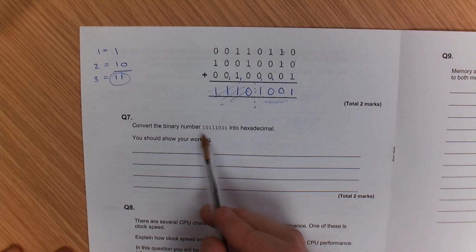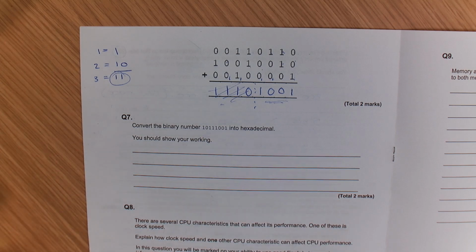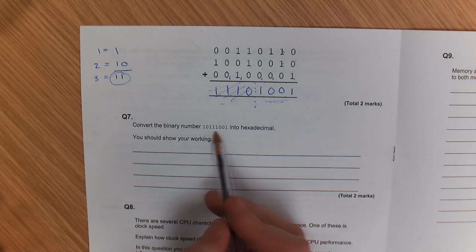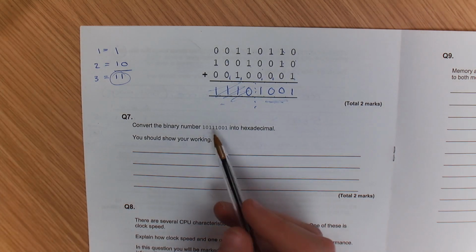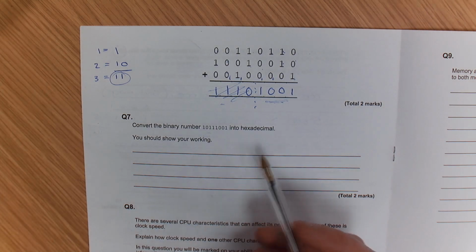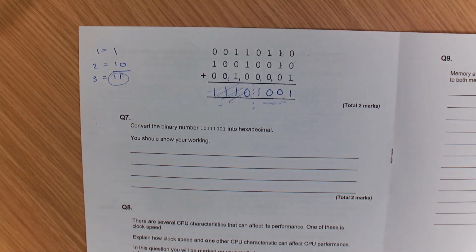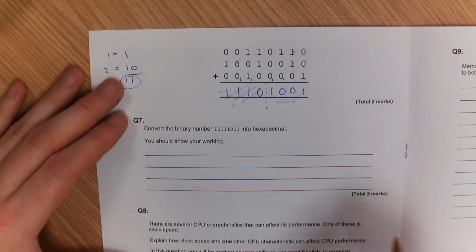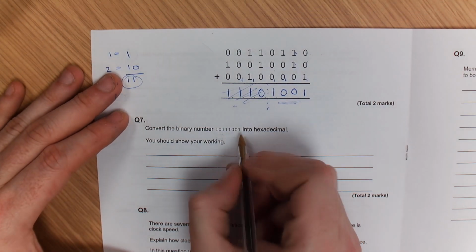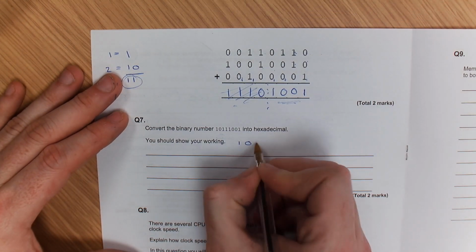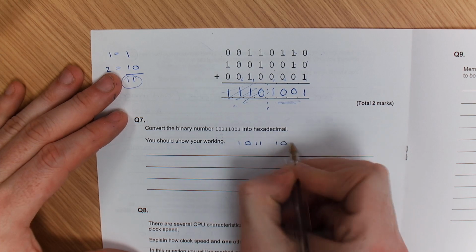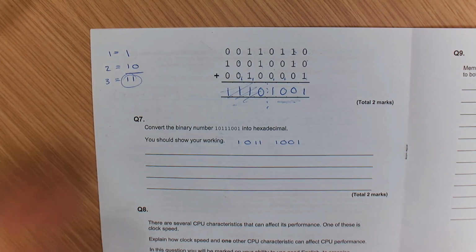Now this one. I'm more visual when it comes to this. A lot of people would work out the number. Some people like the division method where you actually work out what it is in decimal and divide it by 16. Some people like that. I personally prefer to do it this way. Alright? So I tend to write out what the number is. And I've split it into 2 nibbles.